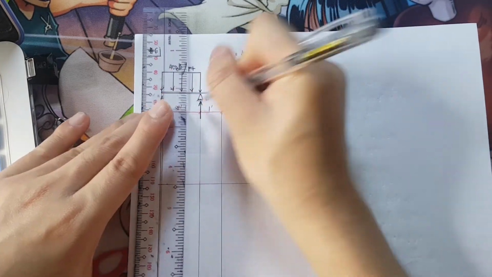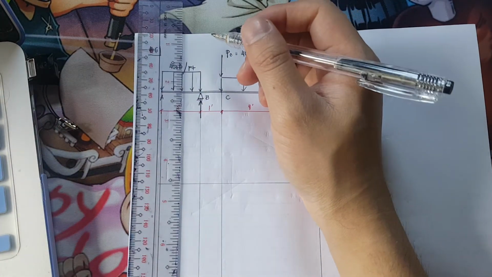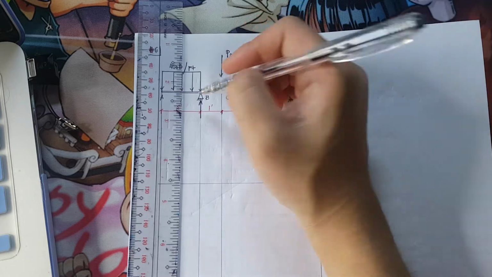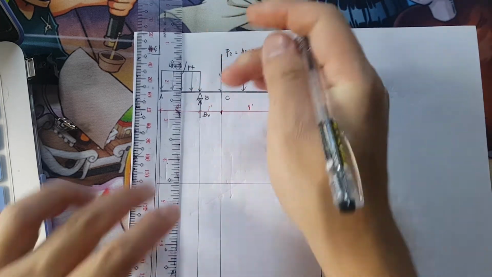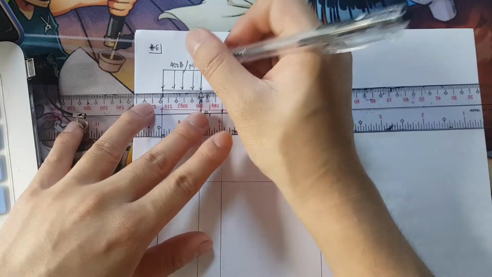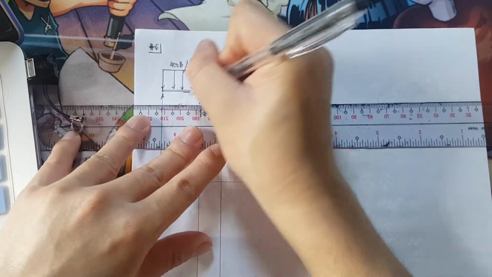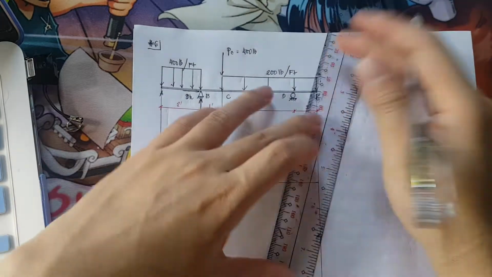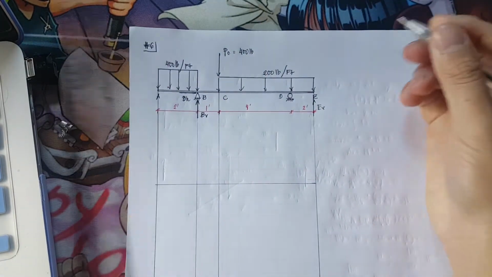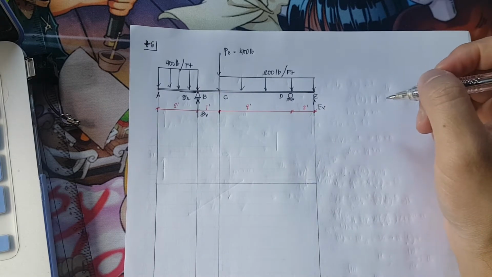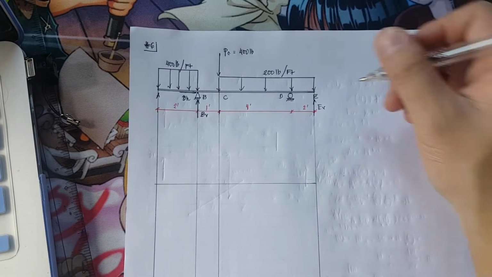So the support at B is a pin, so I'll be expecting that I'll be having a B vertical and a B horizontal. Okay, so this is B horizontal, then I'll have here E vertical. Okay, so the next thing that we need to do is to solve for our reactions.